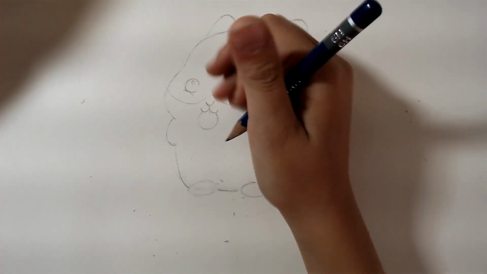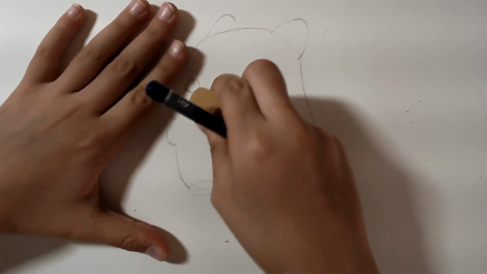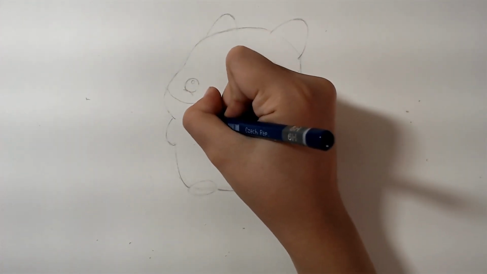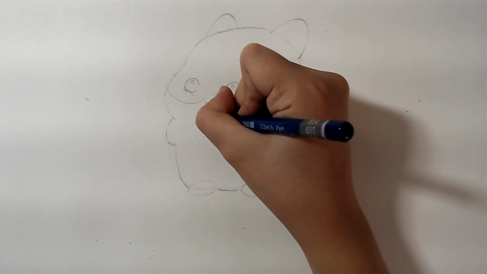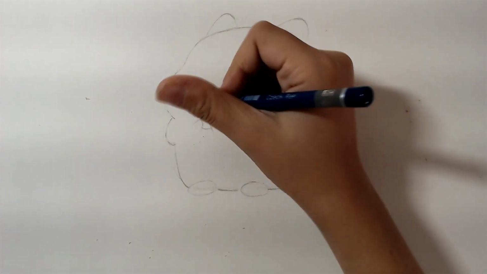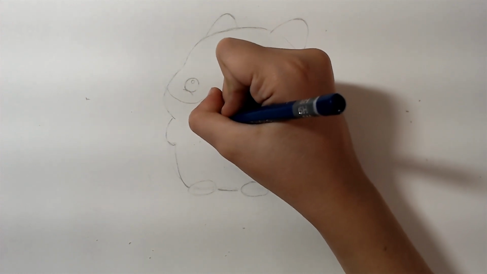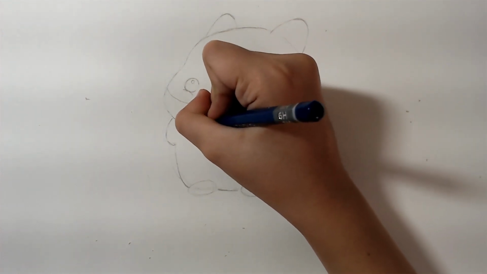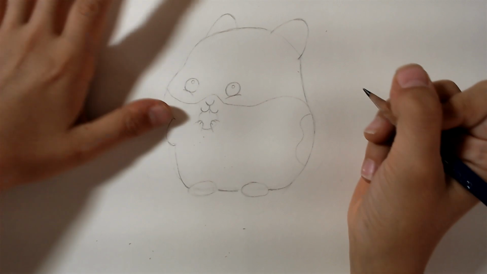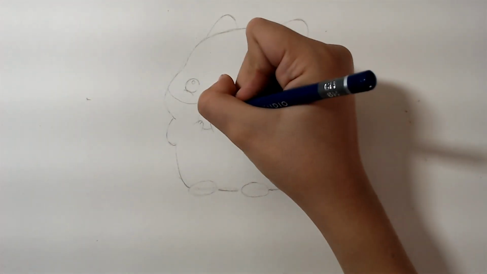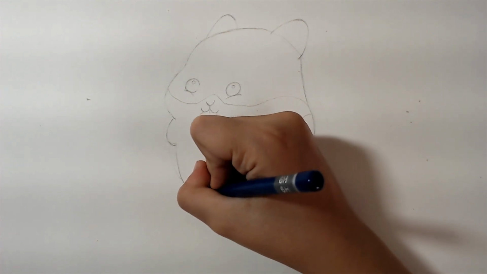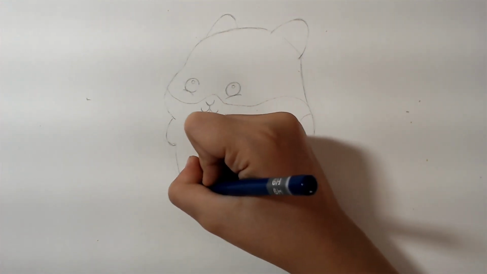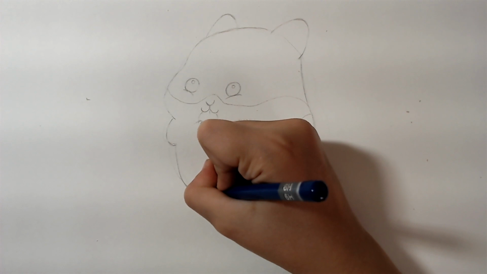So now I can add the paws. I can erase two small gaps for the paws because the hamster is holding the cookie. So I'm going to add one line in there and another line for the toes, like that. And then I'm going to add one toe line, another toe line, and another toe line.